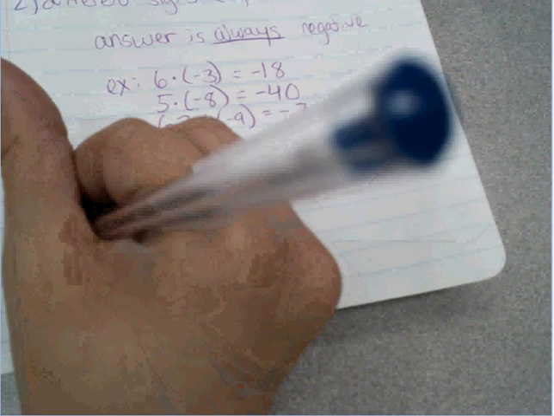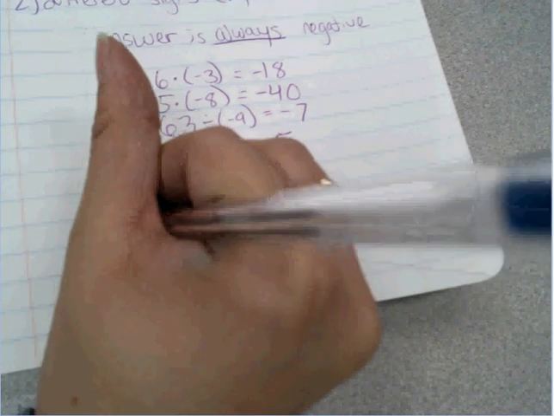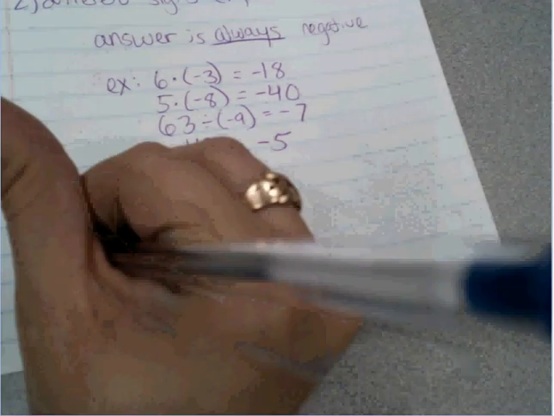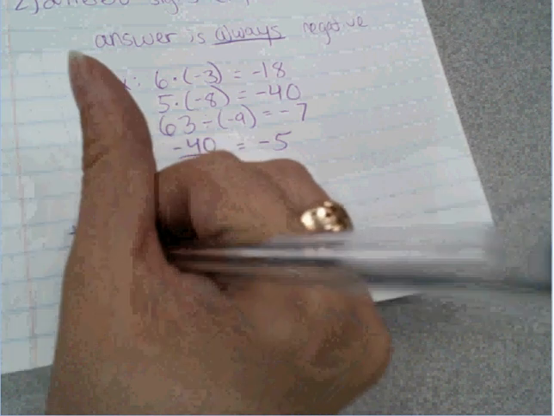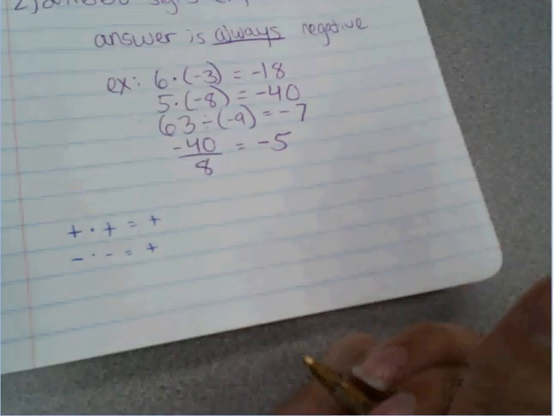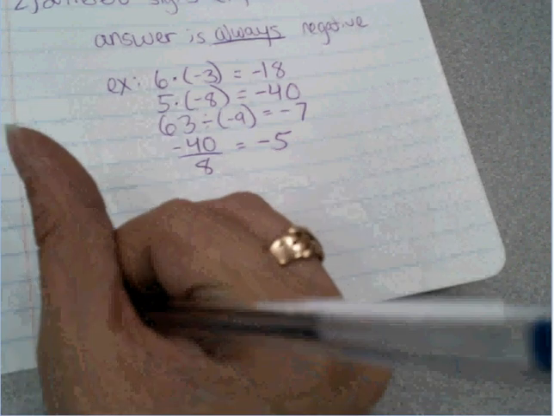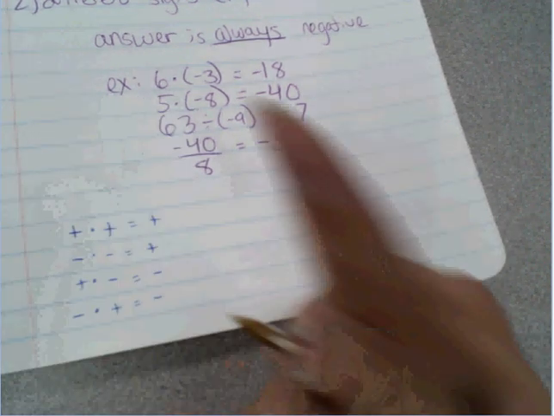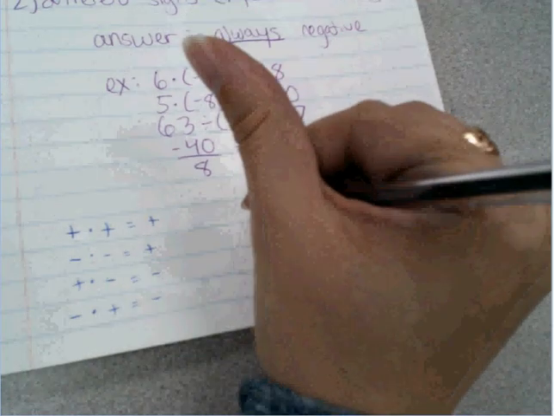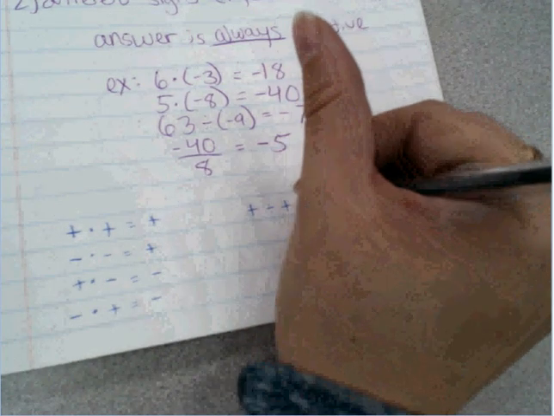So if you want to, when you think of these, think of 4 rules. When we have a positive times a positive, it equals a positive. When it's a negative times a negative, it equals a positive. And then if it's a positive times a negative, it equals a negative, or a negative times a positive equals a negative. And you can do that same thing with division. A positive divided by a positive equals a positive.